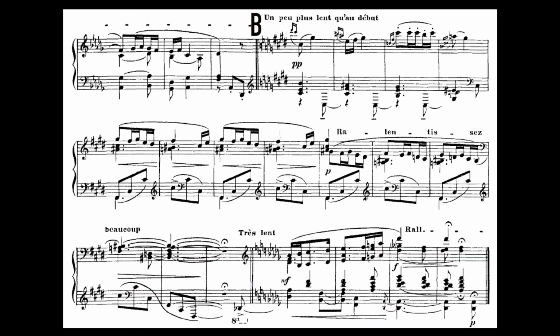We then go into the B section, which is now in C sharp minor and harmonically D flat minor, and Ravel trails off on the German 6 chord, which then resolves to D flat major in the coda.